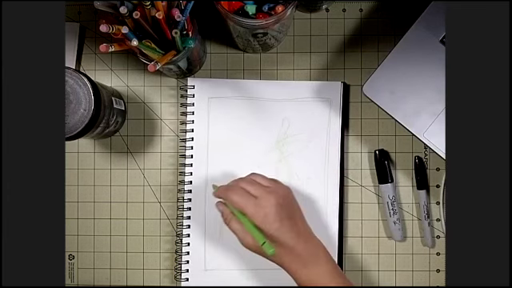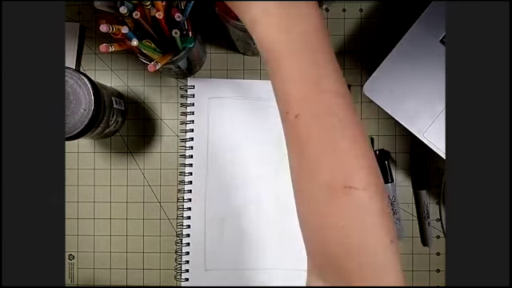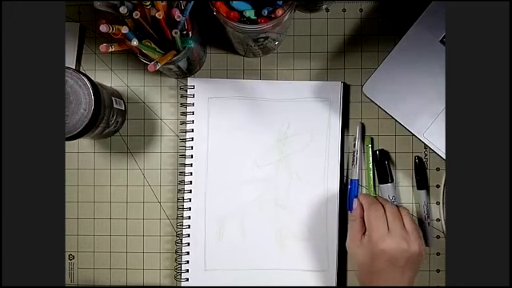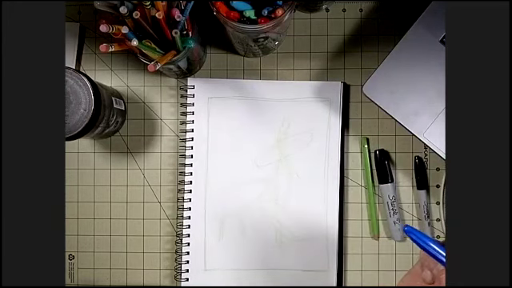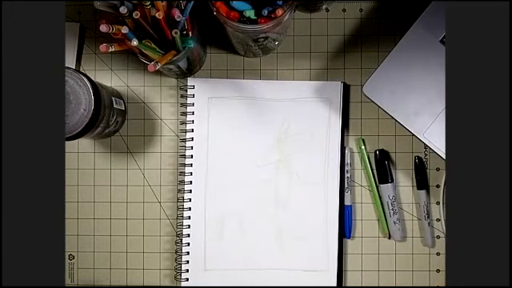Okay. Now, I think that I am going to do this in, I'm sorry to say, Sharpie, but you don't have to. I think Sharpie is kind of a weird choice. I just want you to be able to see it. Let's see what else I've got. Let's do Sharpie.